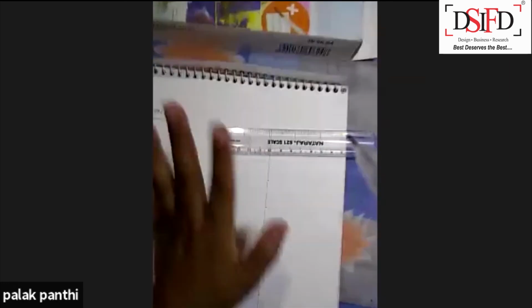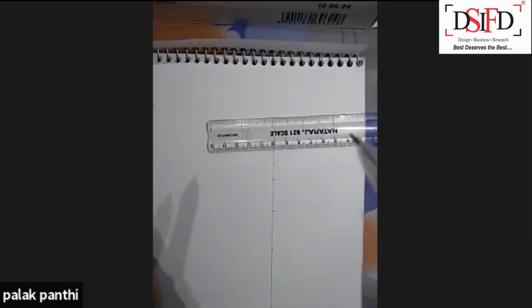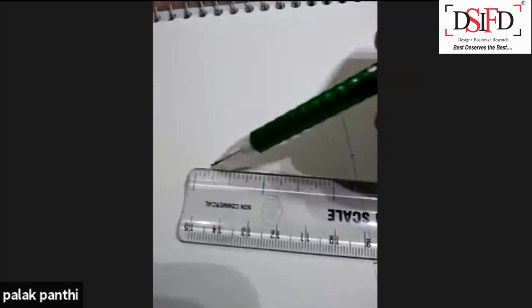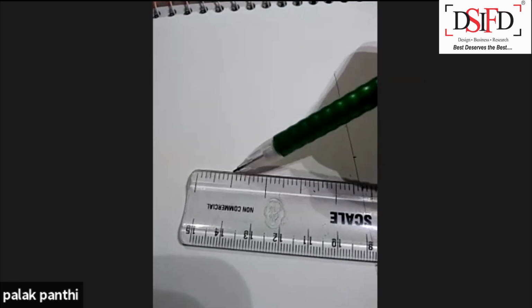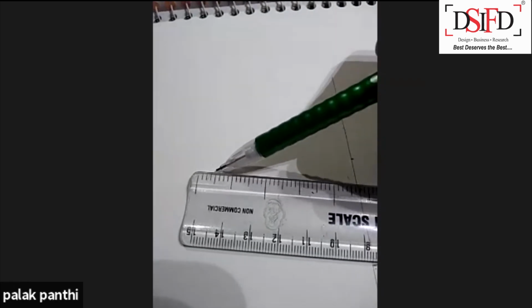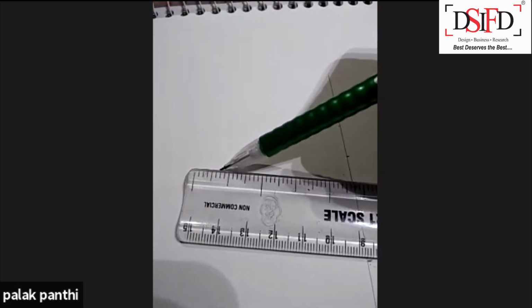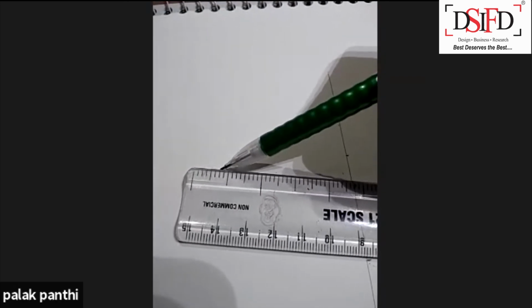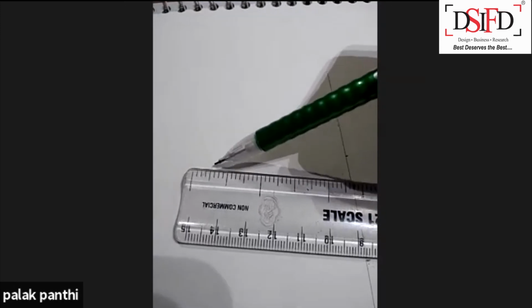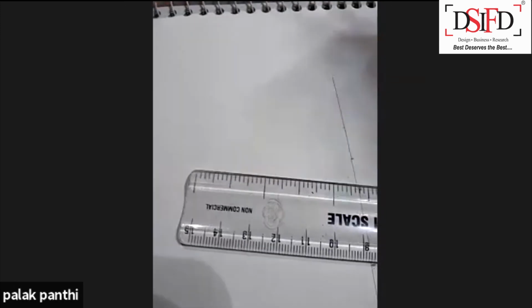Now we'll go ahead with horizontal measurements, which is 0.37 on each side. As I was telling you, 0.37 is more than 0.25 but less than 0.5. So we'll mark it somewhere between these two. Like say this middle one will be 0.37, more than 0.25 but less than 0.5.